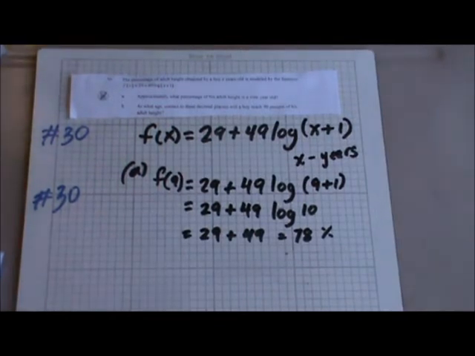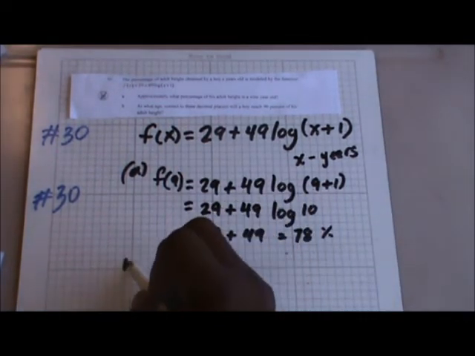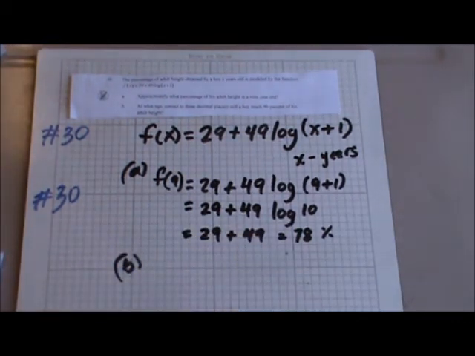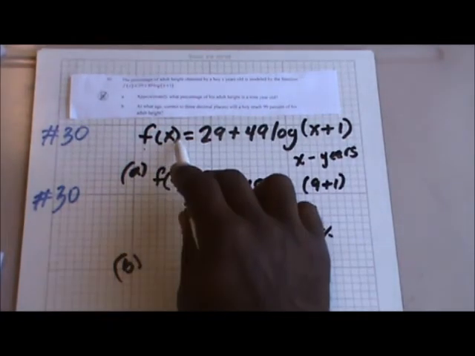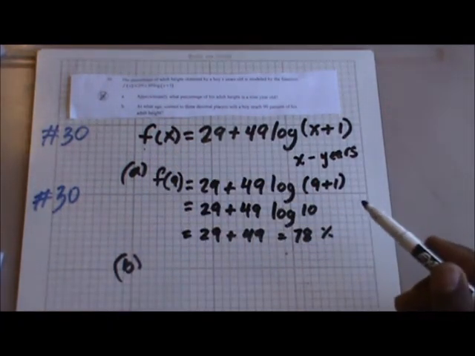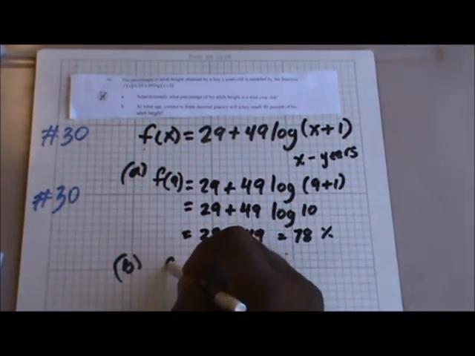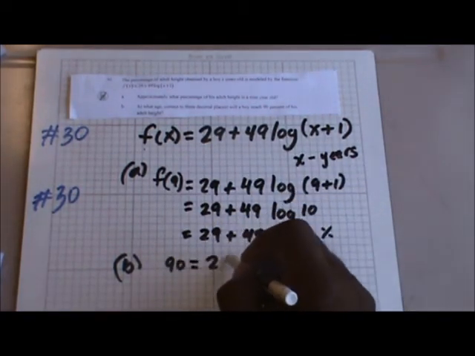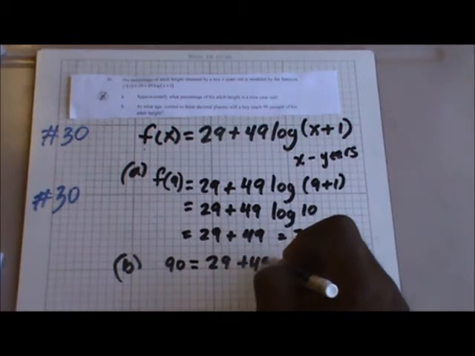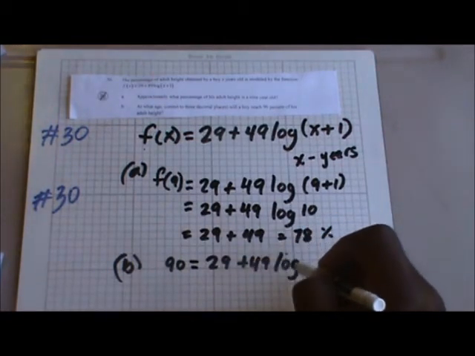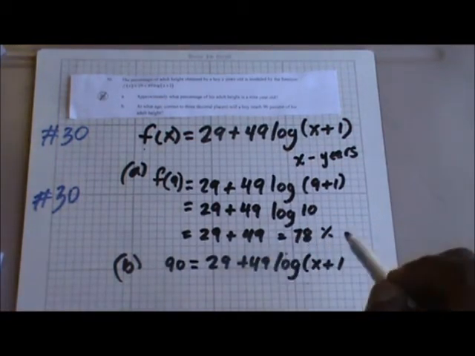All right, letter B. They're asking us at what age, correct to 3 decimal places, will a boy reach 90% of his adult height? So remember, this f of x is the percentage. So we want to plug in 90 equals 29 plus 49 log of x plus 1.